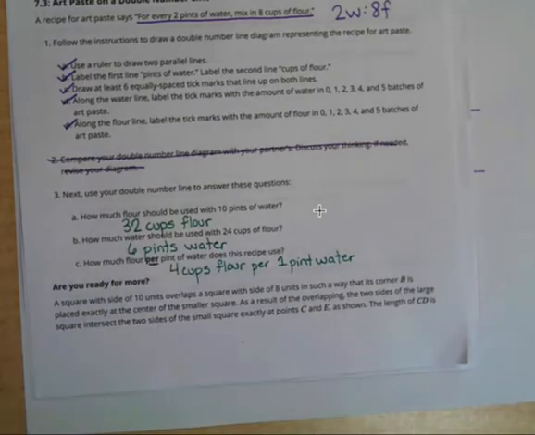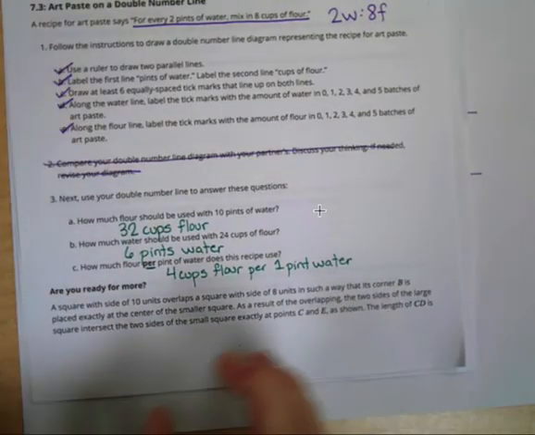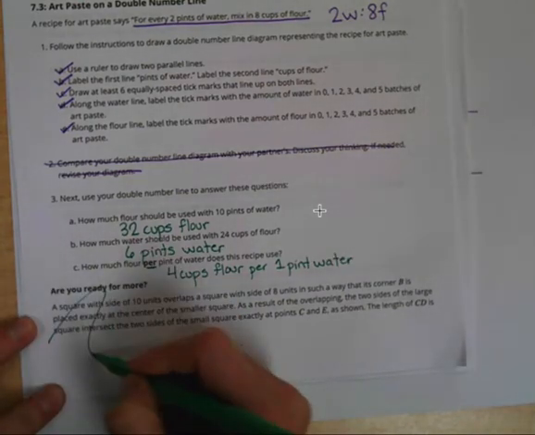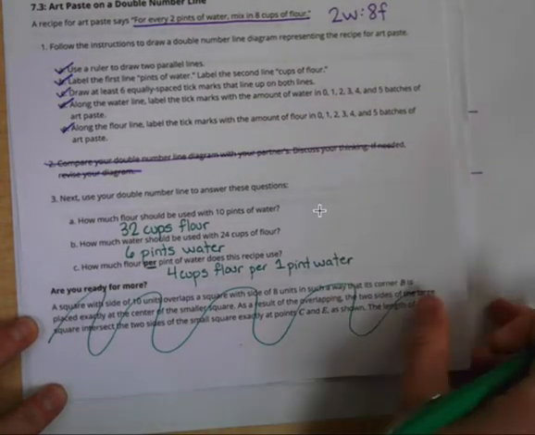We'll be working on that more in the future, so don't worry too much if that is still a little bit tricky. All right, we are going to skip the "Are you ready for more?" so you can cross that off.